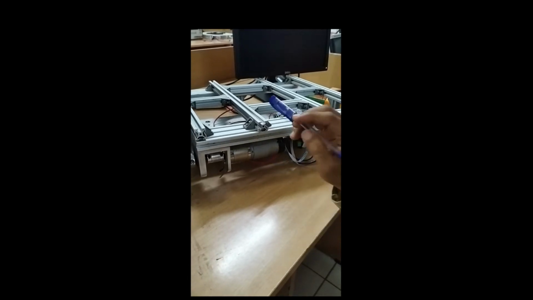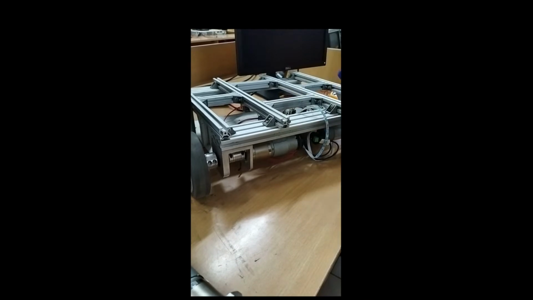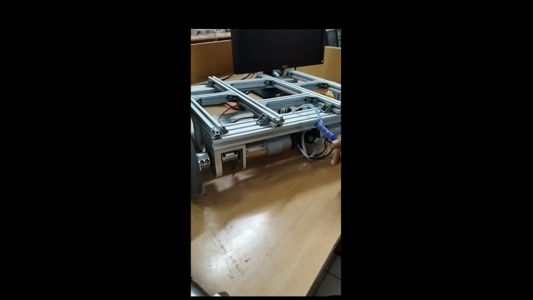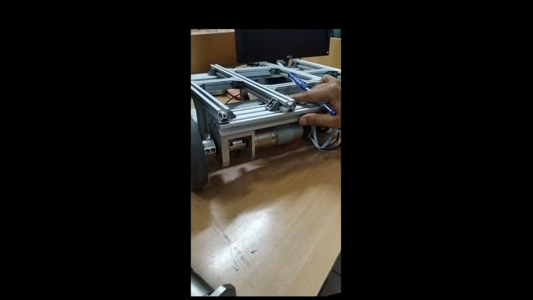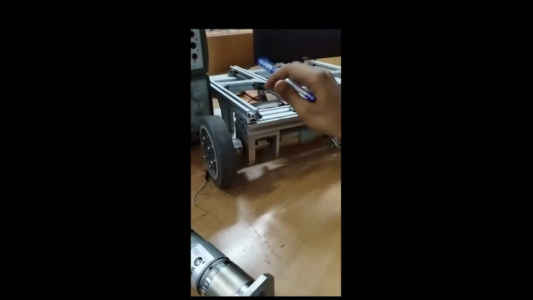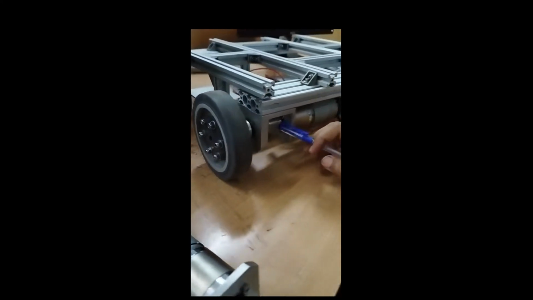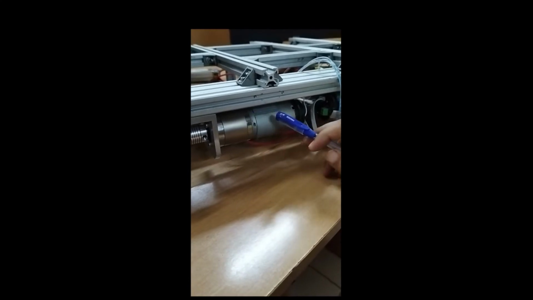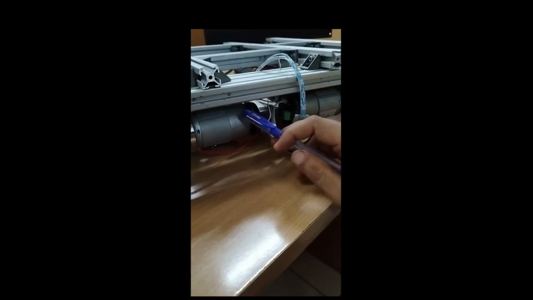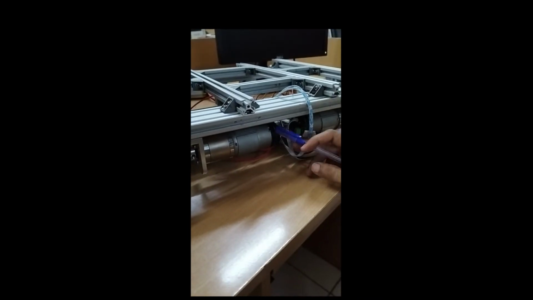Hello everyone. In this presentation we are going to discuss the significance of the encoder in a mobile robot. What you see in front of you is a mobile robot which contains a wheel of 9 centimeter radius, which is connected to the shaft, which is connected to the gearbox, which is connected to the motor, and the motor shaft is connected to the encoder. In our discussion we are going to talk about the encoder.